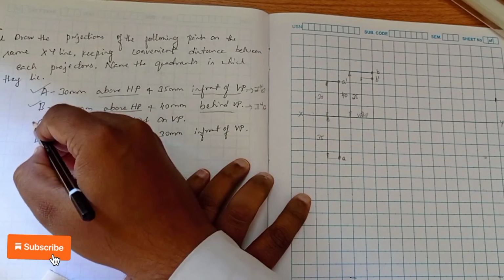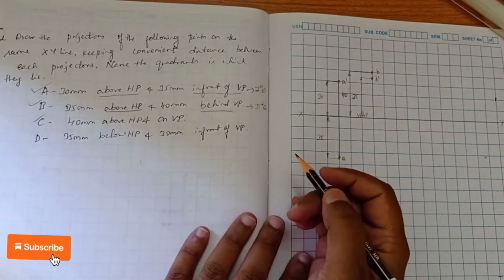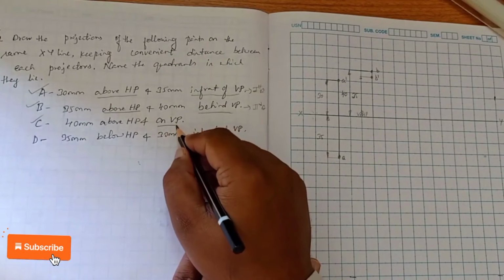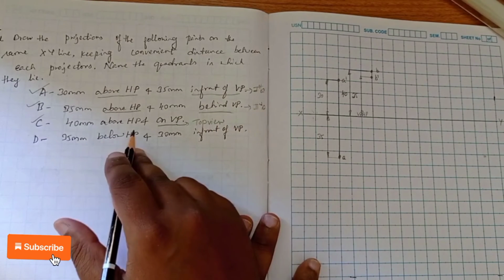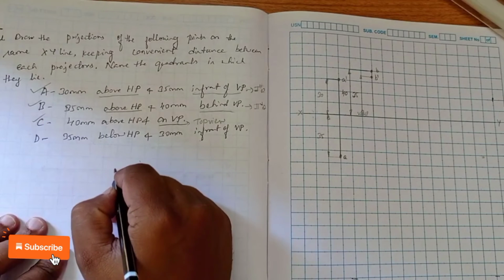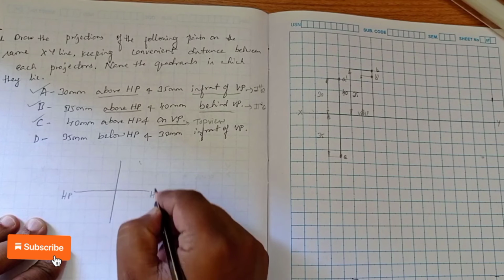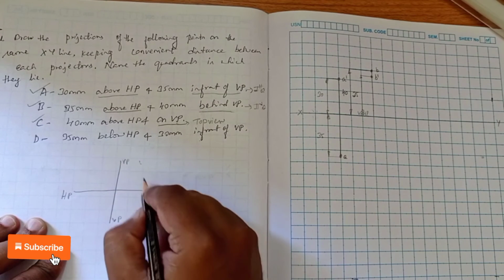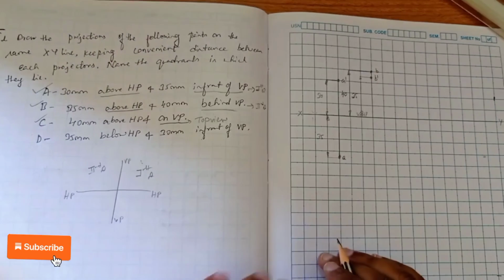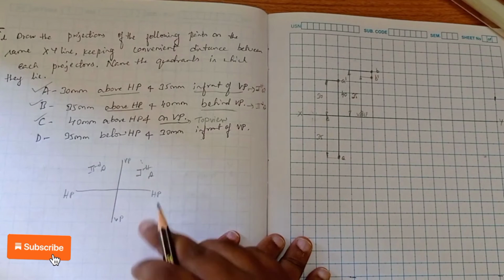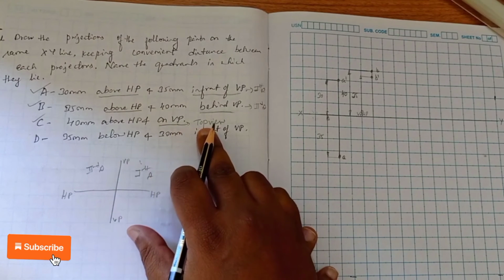Now point C. So 40 mm above HP. Okay, 40 mm above HP and on VP. As we have discussed in the previous concept, on VP means it is our top view. So above HP means the point may be lying in first and second quadrant. You can see that already we have completed the top view.